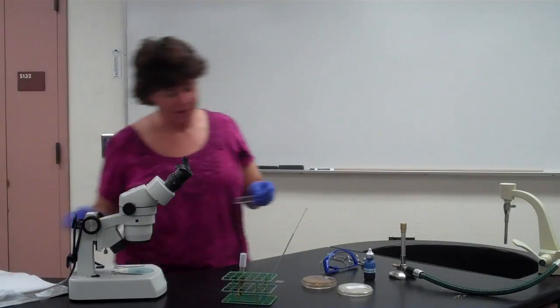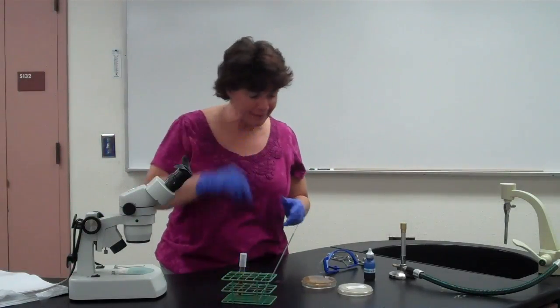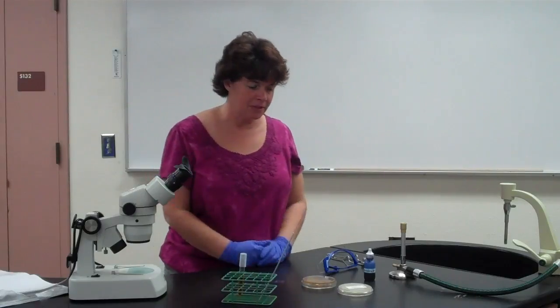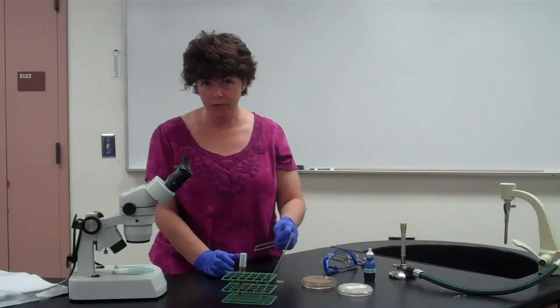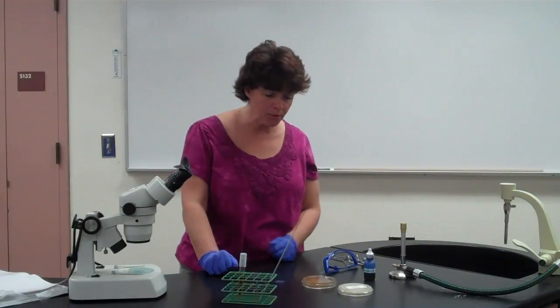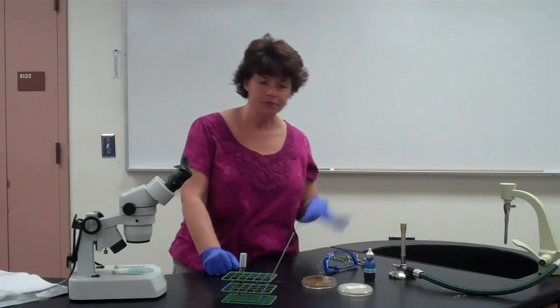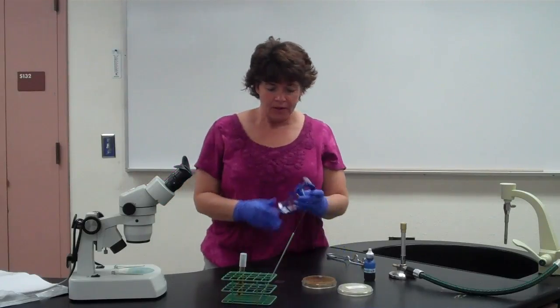Okay, so lab 1 is pretty simple. You're simply going to be looking at the plate and inoculating, and then the second time is when you'll make the wet mount. But we're going to go through all of it today just because I have all the supplies here.